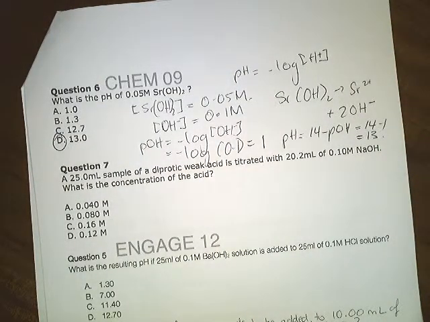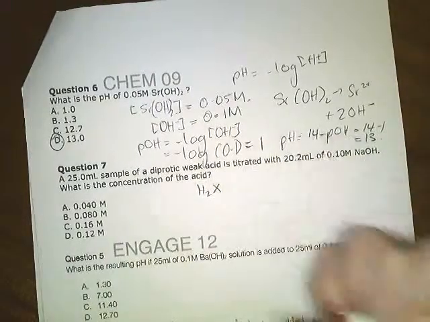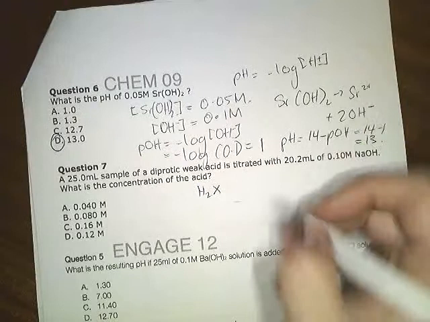Okay, a 25 mL sample of a diprotic weak acid is titrated with 20.2 mL of NaOH. What is the concentration of the acid? I always do this when it's a diprotic acid. I just write H2X, or you can even write H2SO4, because they don't really mind what the spectator is.